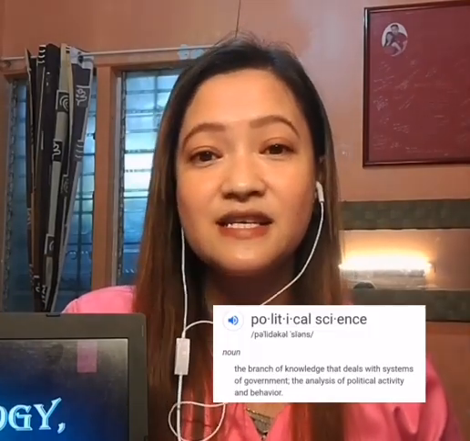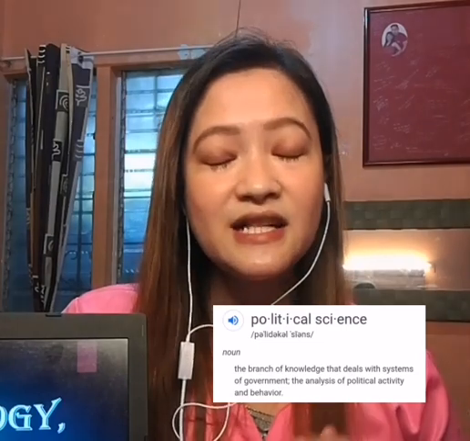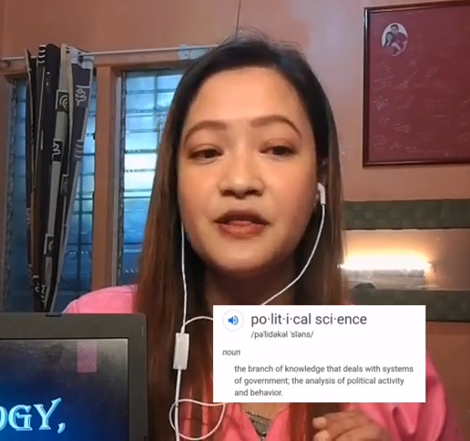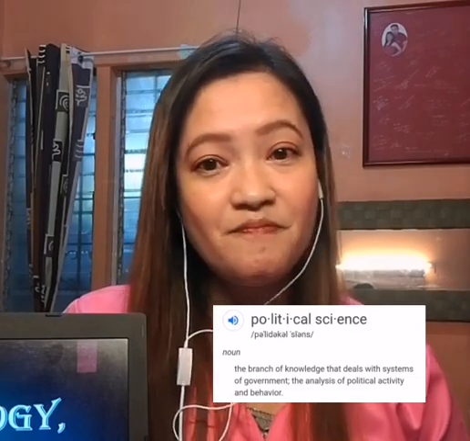Political science is a systematic study of politics. So political science focuses on the fundamental values of equality, freedom, and justice. It talks about how the government works, the decision making of the government, and how we amend the general rules in order to have conflict resolution.